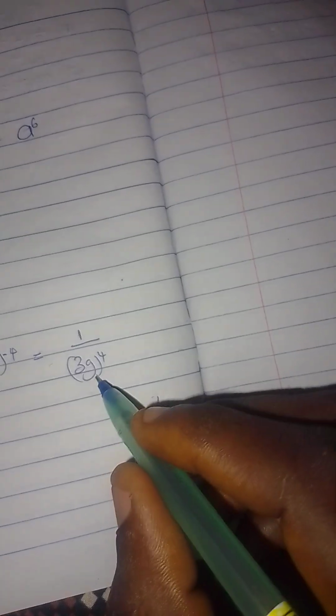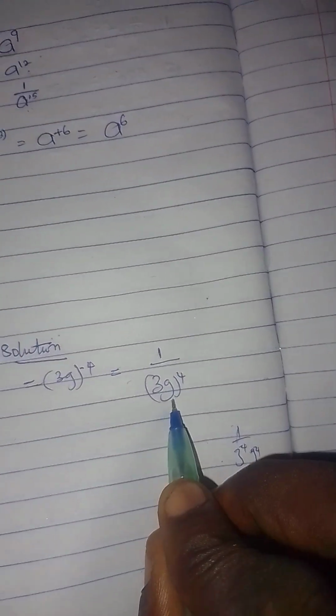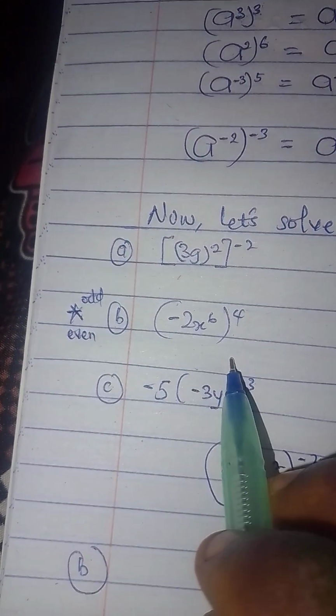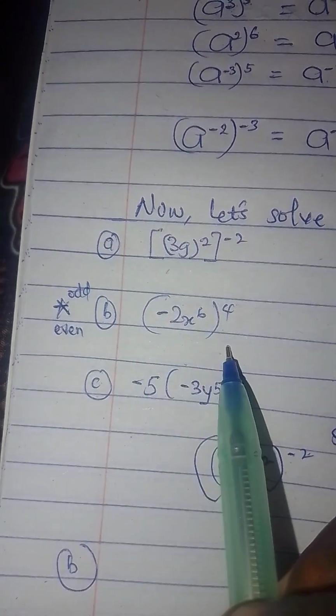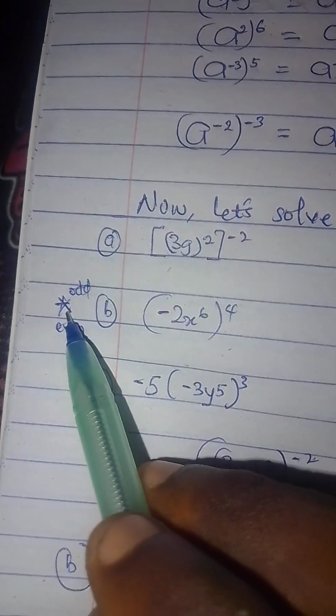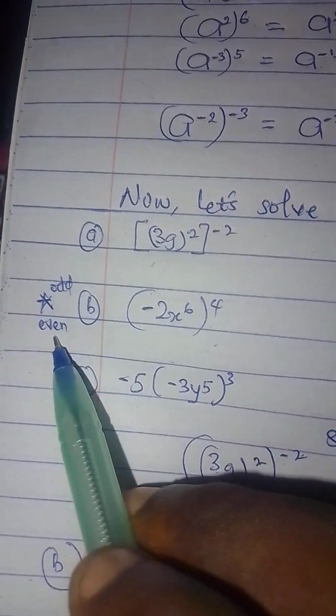So, and this is the best way to simplify it. So I'll just leave my answer like this. Let's go to the second one. Now, if you notice, when I wrote this question, I observed something. Then I quickly said, let me asterisk it so that I'll tell you during the course of the lesson.